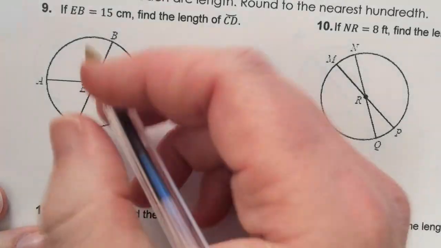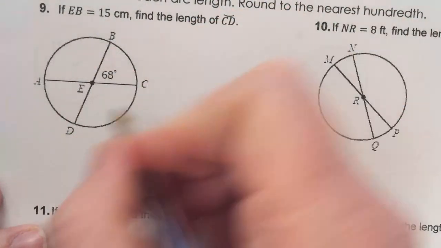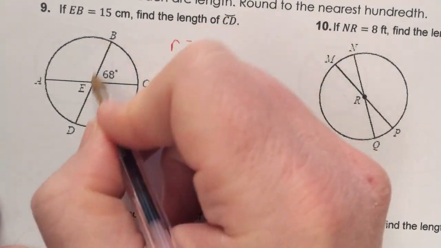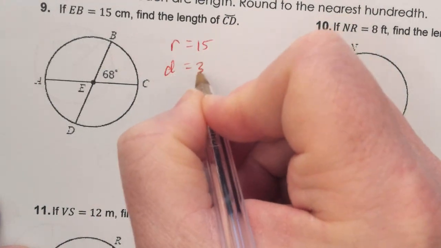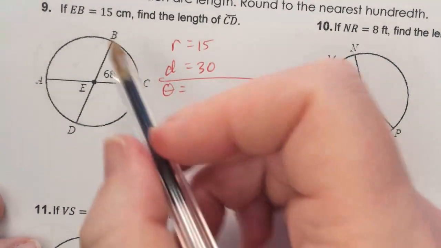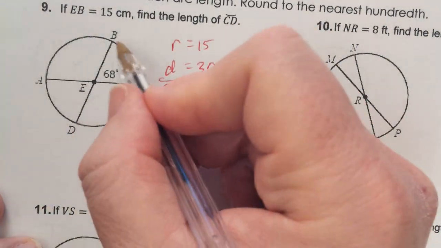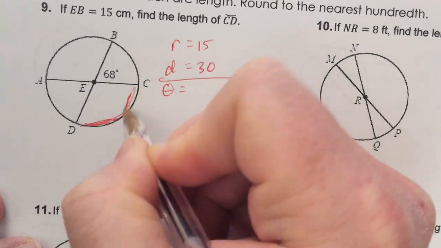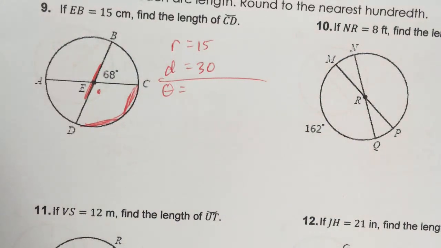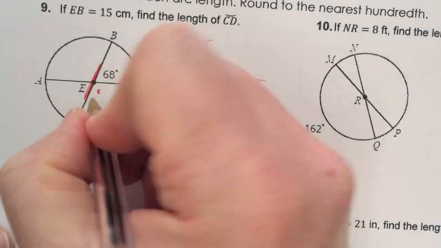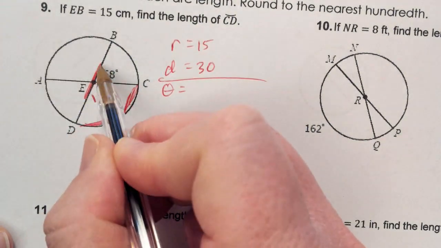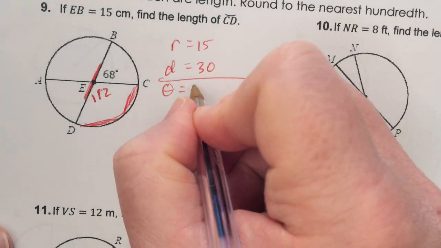All right, number 9. So always find the radius and diameter before you start. E to B is the radius, that's 15, so what's the diameter? 30. Also, we need to find theta. We want the length of C to D, so I need to find this angle right here. Now this makes a straight line, so 180 minus 68, this would have to be 112 in order to be a straight line, 180 degrees. So our theta is 112.